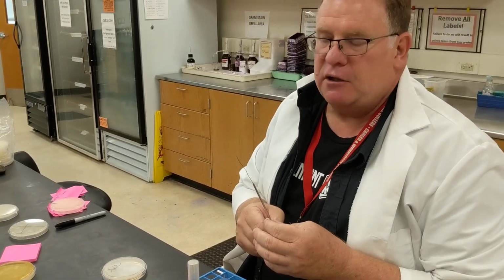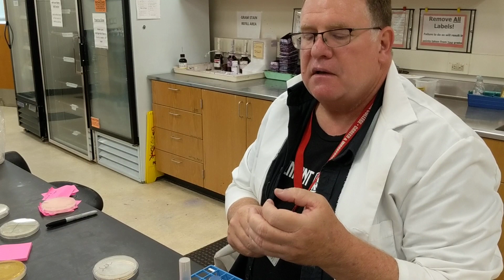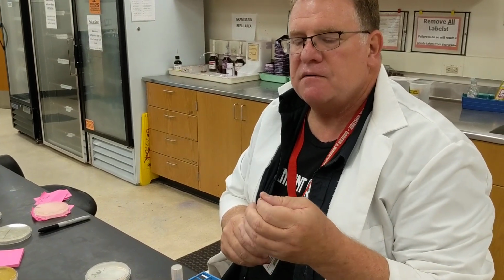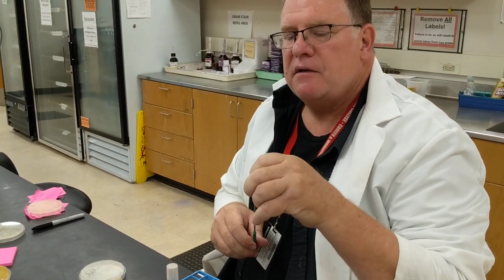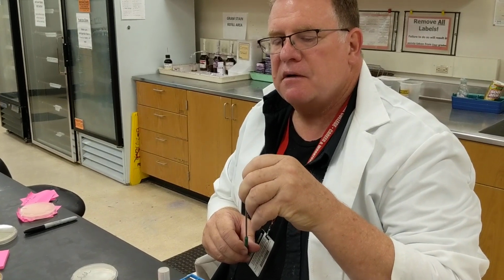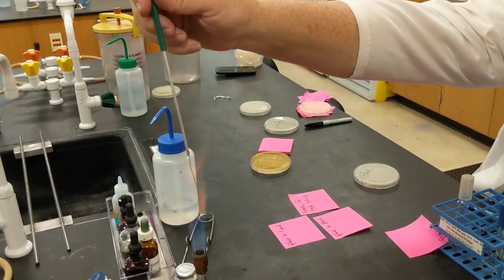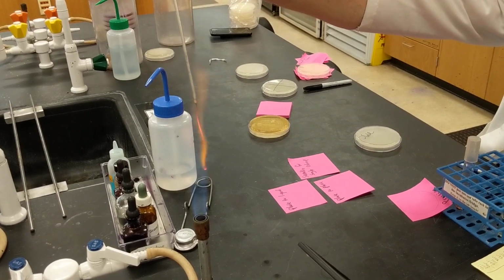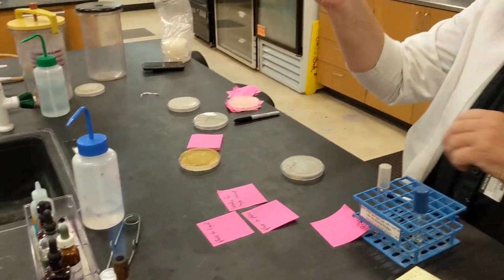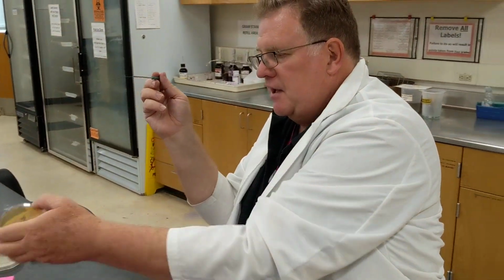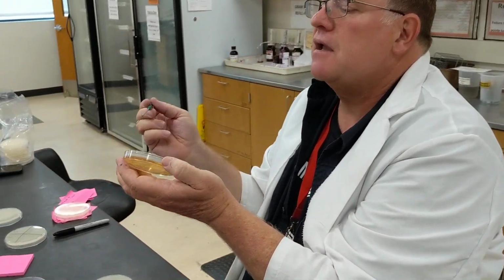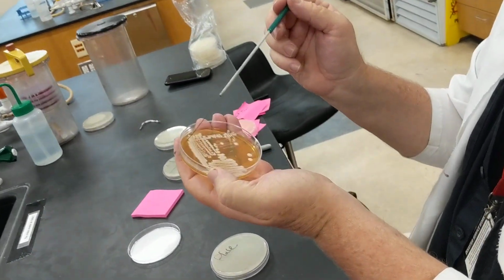And again, I'm letting my loop cool off a little bit. It's not very hot. I'm making it straight a little bit, and I'm making sure the loop is at the end here. In going from a plate to a liquid, you have to remember to sterilize your loop each time that you do it. To go from a plate to a liquid, you let it cool off, but you can touch the sides.